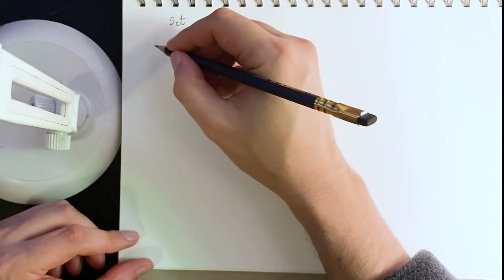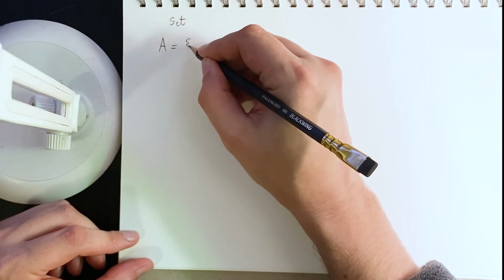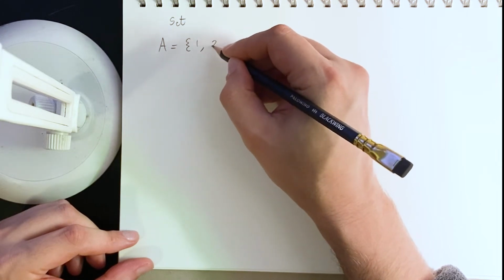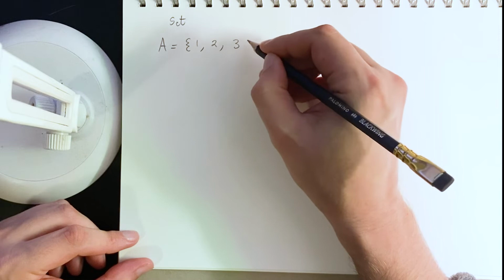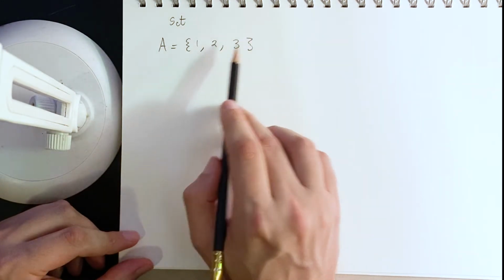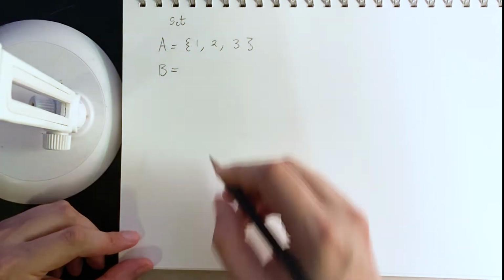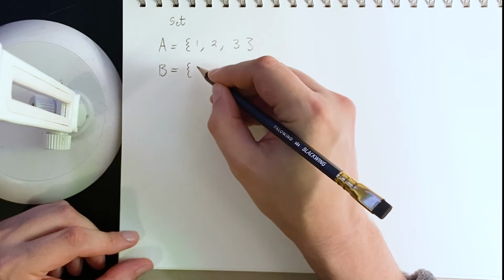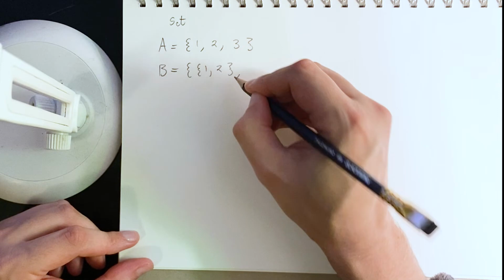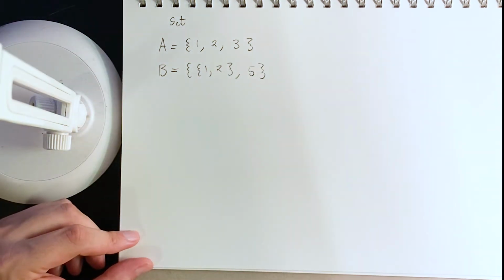So some examples of sets. A set is a mathematical structure which has a collection of elements. And the elements can pretty much be whatever we want them to be. Here's a set A. Its elements are 1, 2, and 3. Sets can contain sets. So here's a set B. As its first element, it will be the set with 1 and 2. And then, who knows, 5. Okay, fair enough.